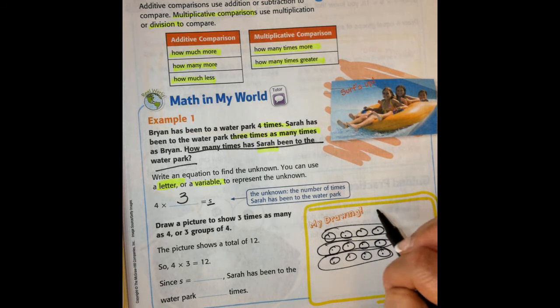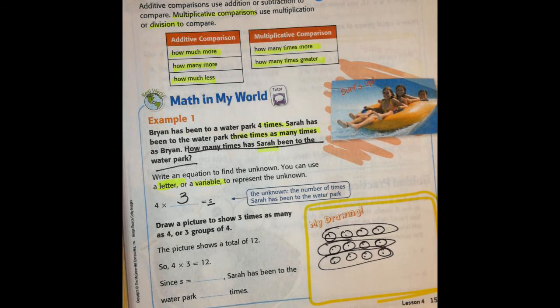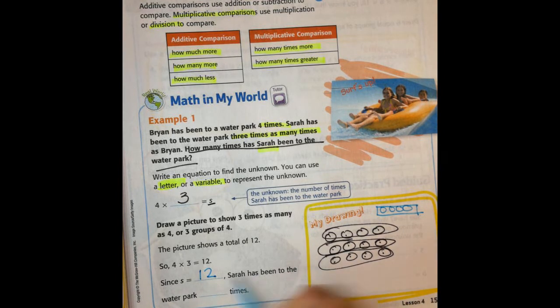So it's 3 groups of 4 as compared to that 1 group of 4. So I'm comparing these, and that gives me an answer of 12. Sarah has been to the water park 12 times.